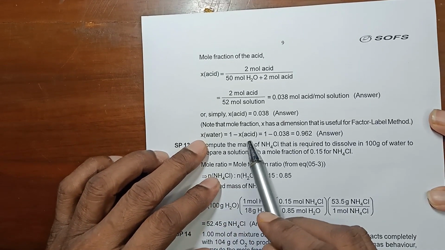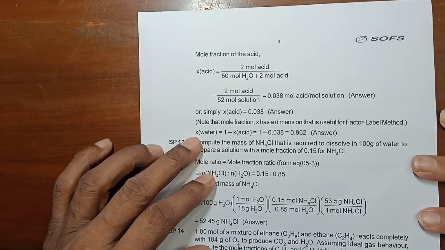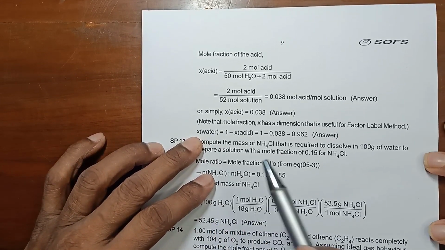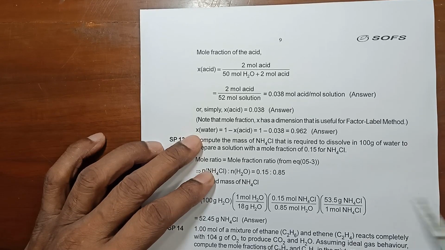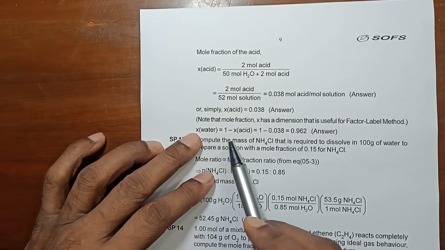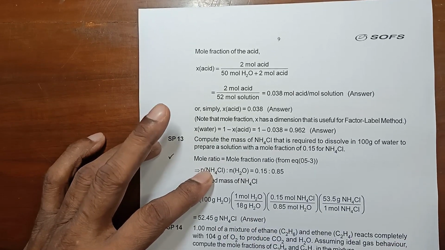Now what is the water? 1 minus, because mole fraction of acid plus mole fraction of water equals 1, you know. So mole fraction of water equals 1 minus mole fraction of acid. Hence the result.